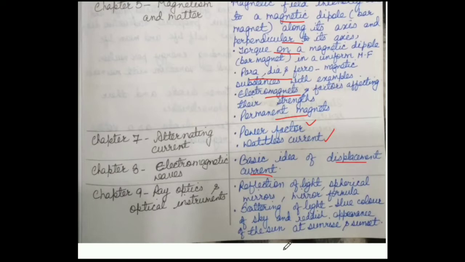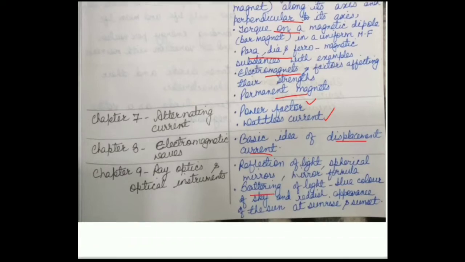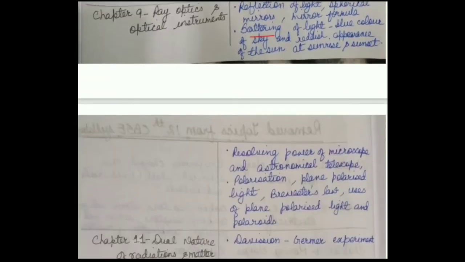Then in chapter 9, ray optics and optical instruments: reflection of light through mirror formula, then scattering of light, why blue color of sky, reddish appearance of sun at sunrise and sunset, resolving power of microscope and astronomical telescope, then polarization, Brewster's law, all these things are removed for this year.